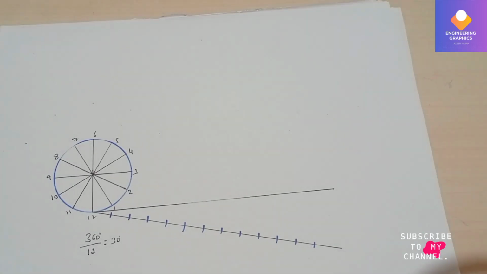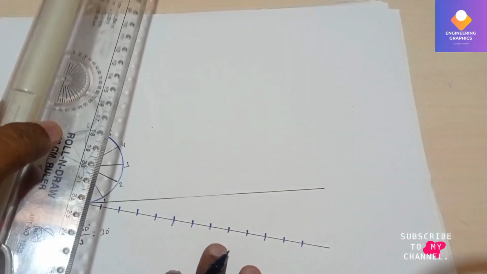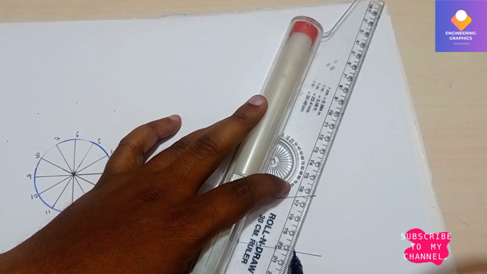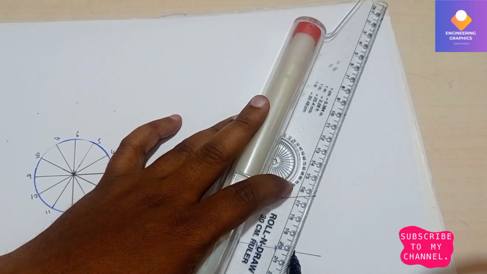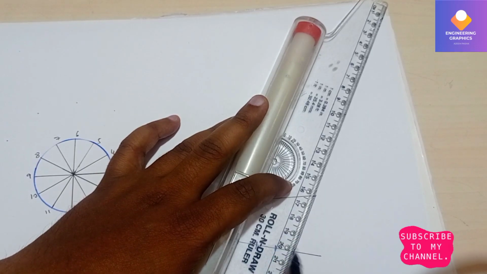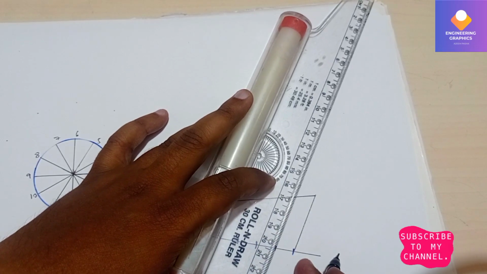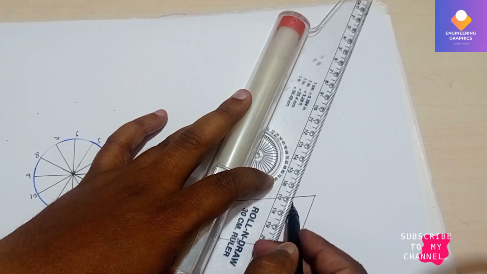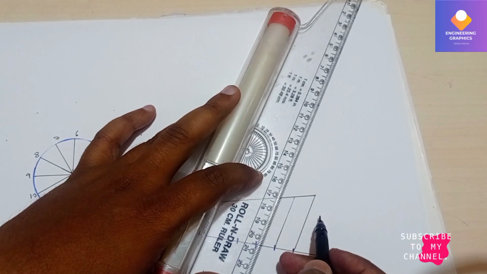What we have to do is join this point with this point. Now parallelly we have to draw the same lines so that it will be divided. That's why I'm using the ruler scale.